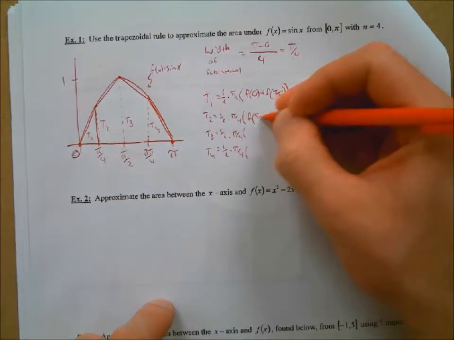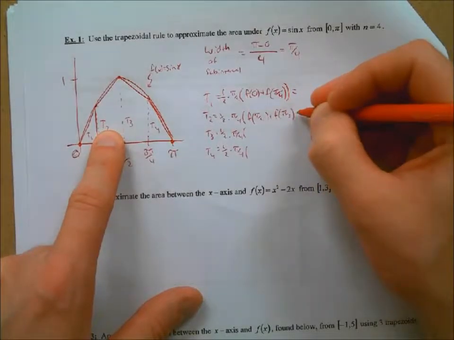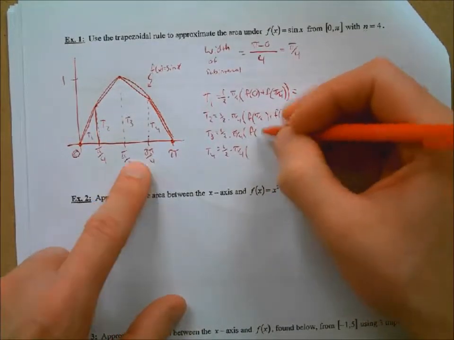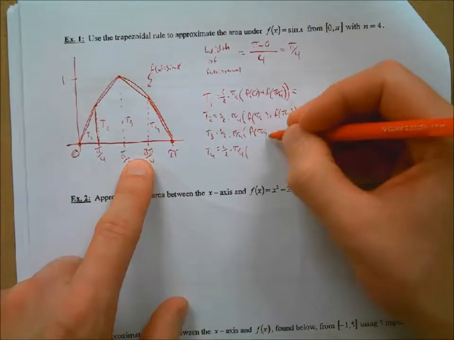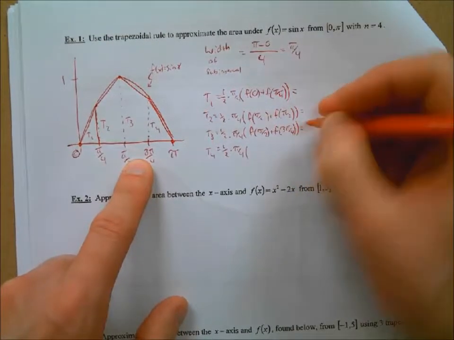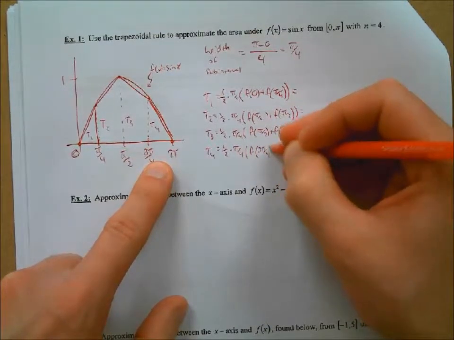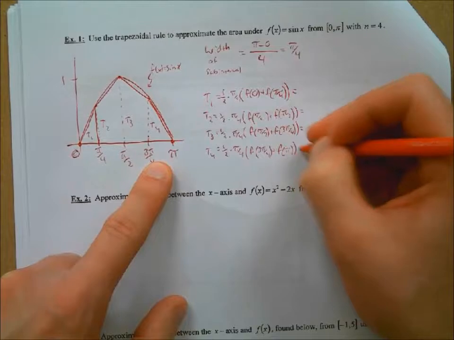Pi over 4 plus f of pi over 2. Okay, and then we'll do f of pi over 2 plus f of 3 pi over 4, and then f of 3 pi over 4 plus f of pi. Like that.